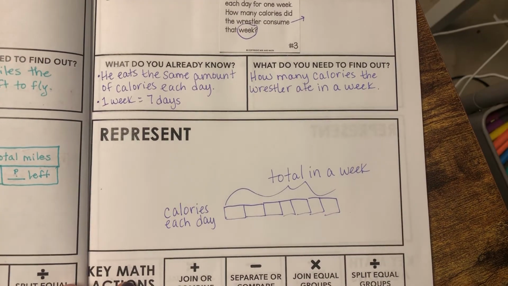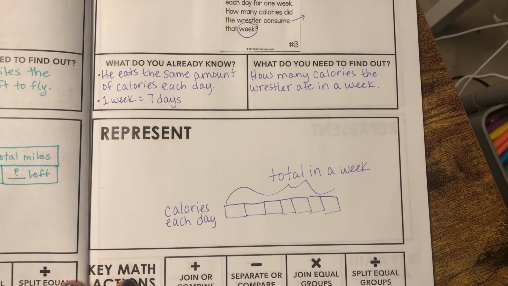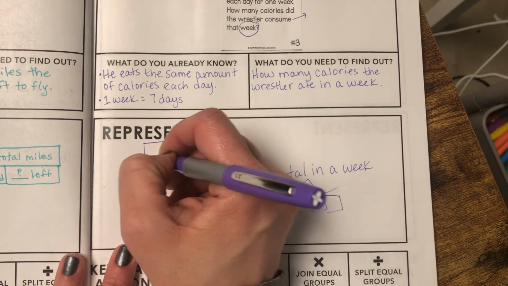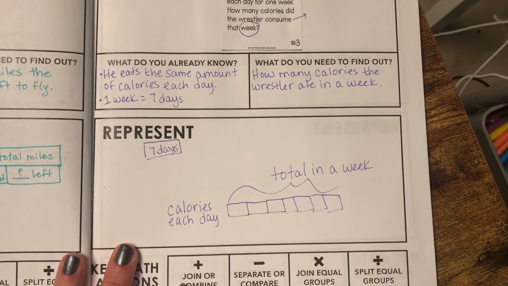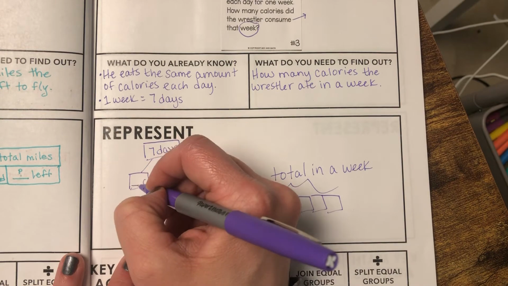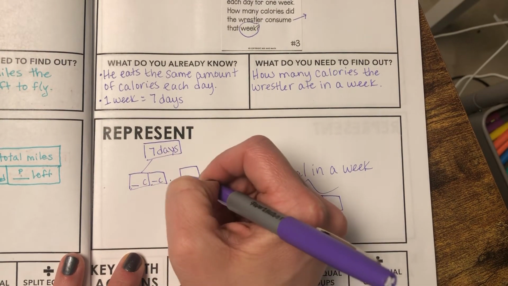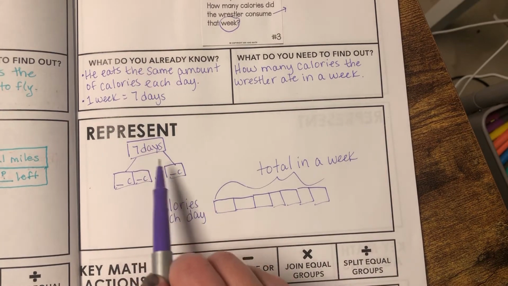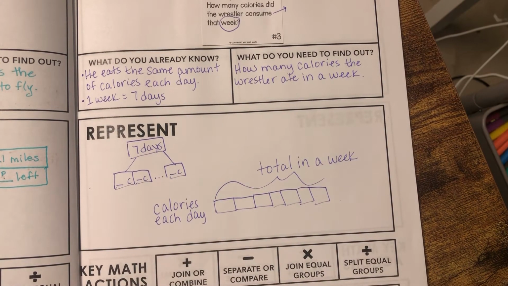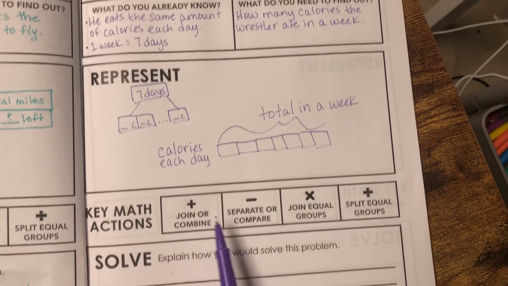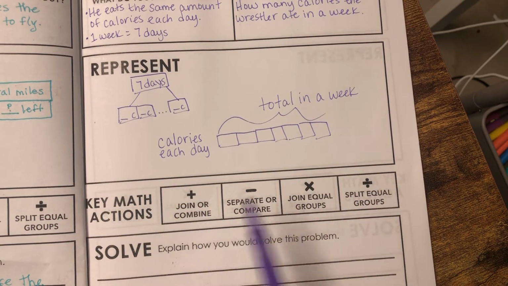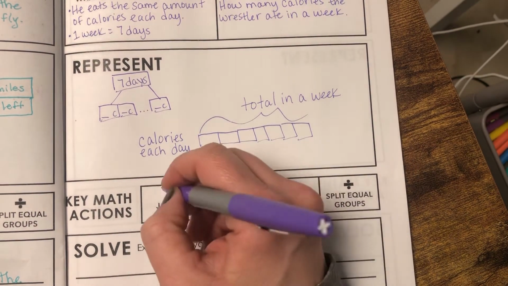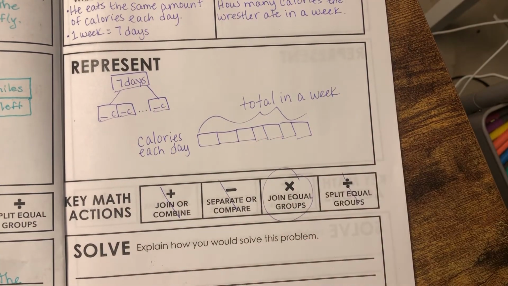Another way that we could have represented it is where, because you might have caught on that we are joining equal groups already, and that's awesome if you're already catching on to that because we're working on this. You might say, okay, I know that there are going to be 7 days where we are going to have the same amount of calories. So we could, instead of drawing 7 boxes like this, we can represent that this is 7 days and that we're trying to figure out the total, right? So what we have is, we are definitely combining a group, but since these groups are the same amount, remember how I said that he eats the same amount each day? We actually know that we're going to be joining equal groups. So we're not going to be doing any of those, but we are going to do this.